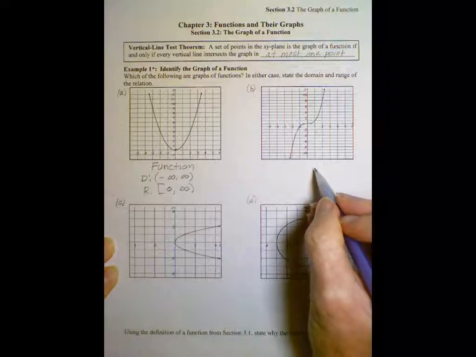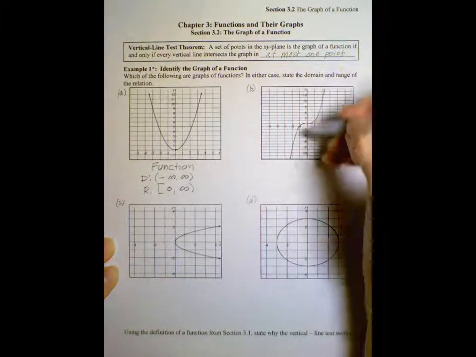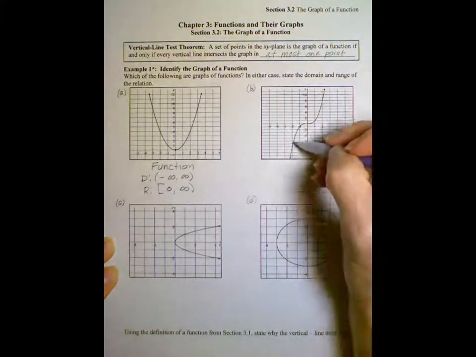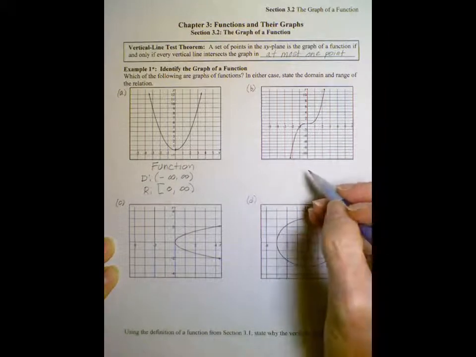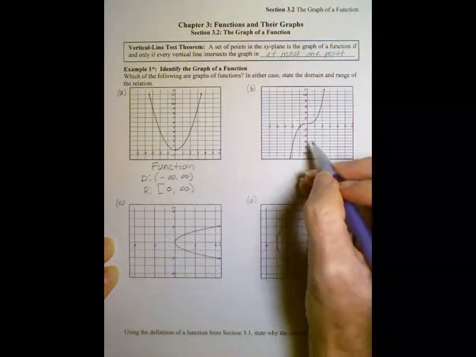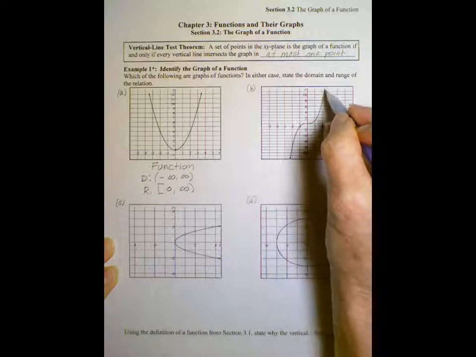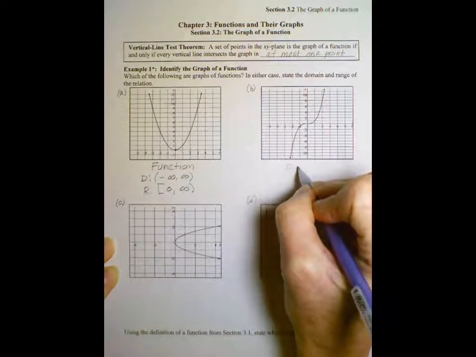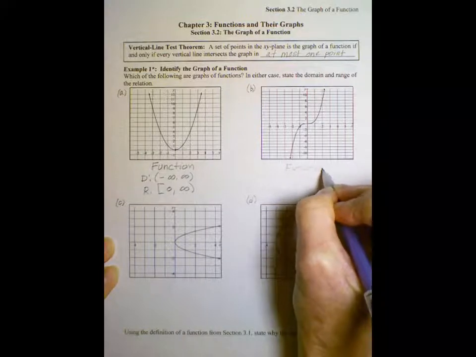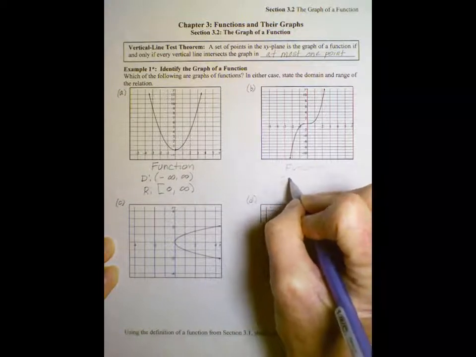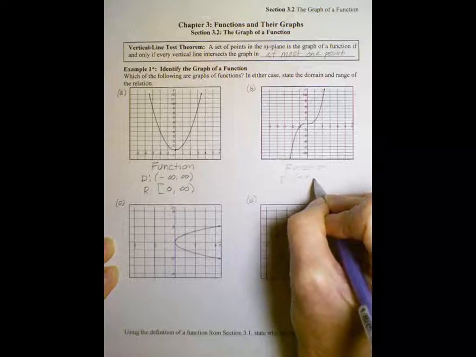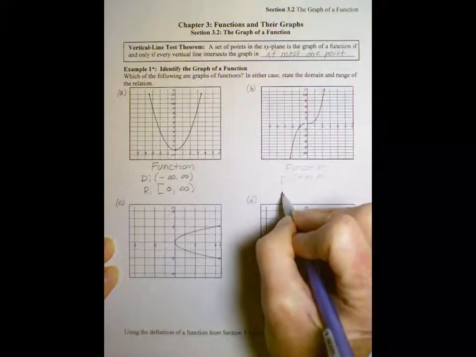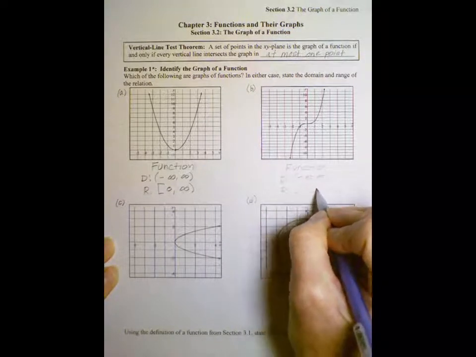Okay, applying the vertical line test in number 2. Imagine vertical lines crossing this graph. Okay, and what do we see? Do we ever intersect more than once? No, we don't. So this also is a function with a domain of all real numbers and a range of all real numbers.